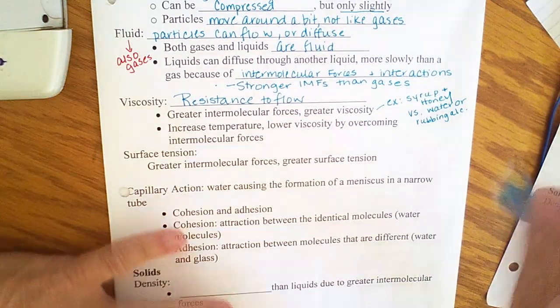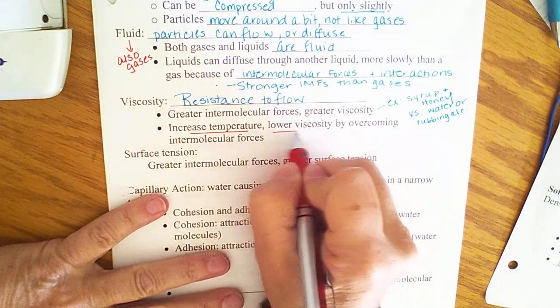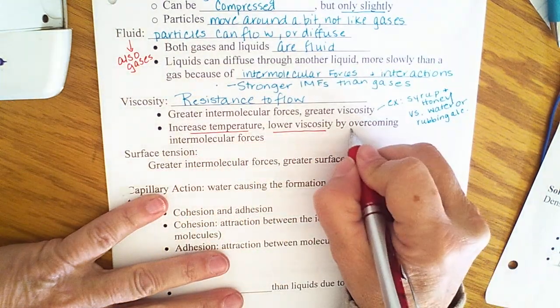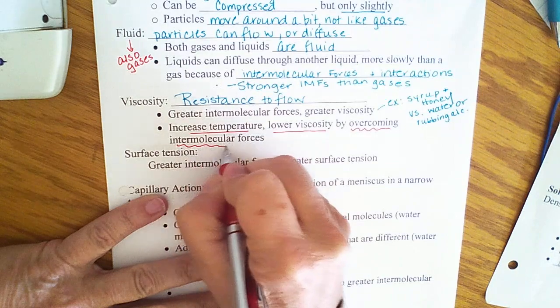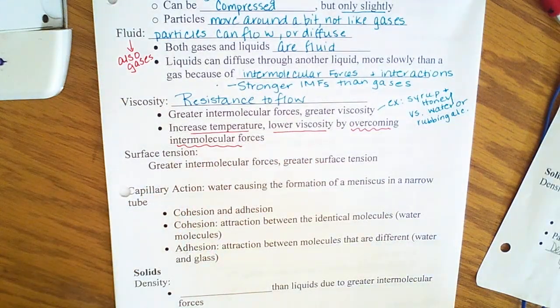Now, what happens with these intermolecular forces is that if you increase the temperature, you're going to lower the viscosity. And the reason is it overcomes those intermolecular forces. So by raising the temperature, you can make honey less viscous.